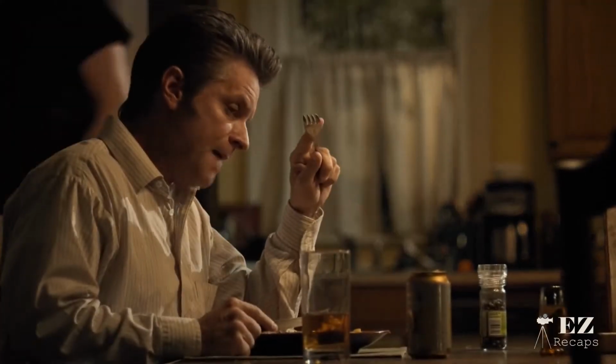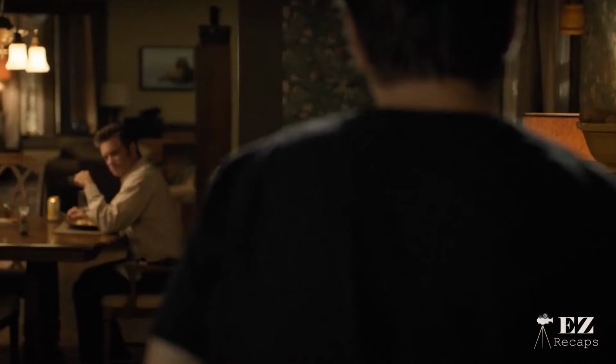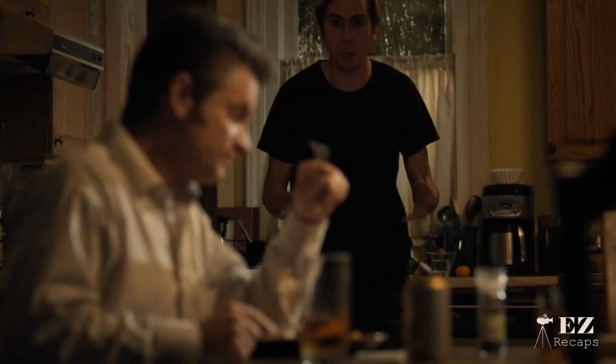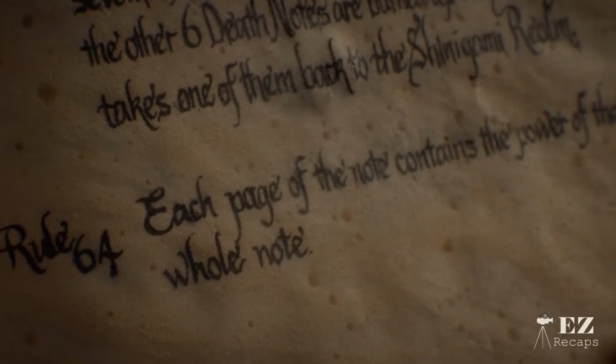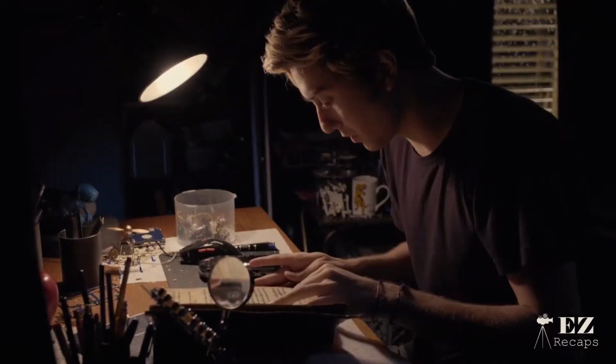So there was not a good association between father and son due to this. Light is angered with his father, saying, you are not avenging my mother. Light used to be upset because of this reality. Then Light hits upon the idea that he may write the name of that criminal in that death note. And he does the same. He writes down the name of the criminal in the death note.